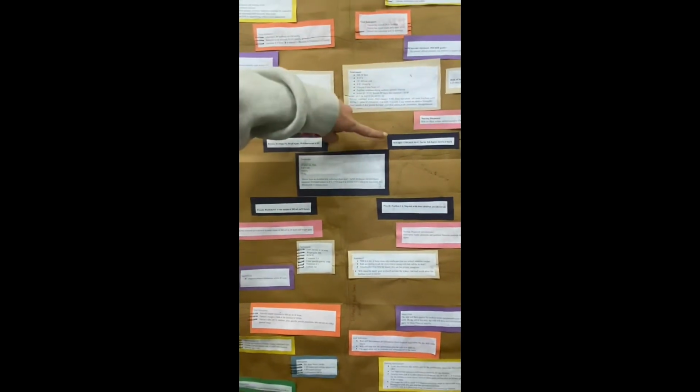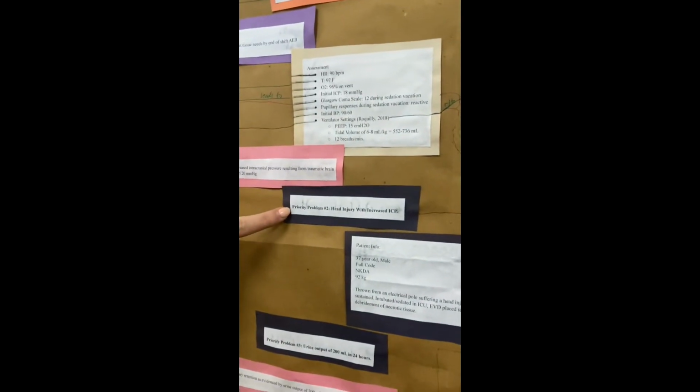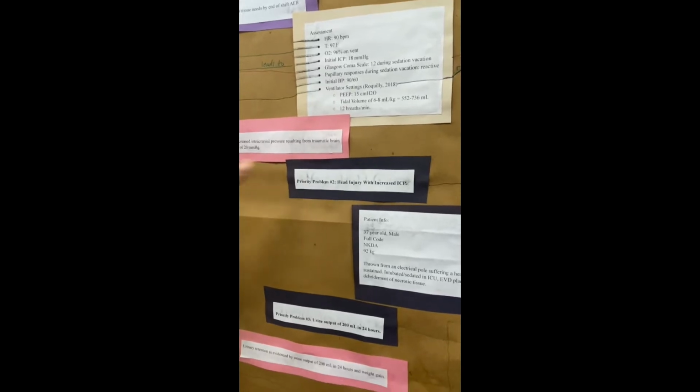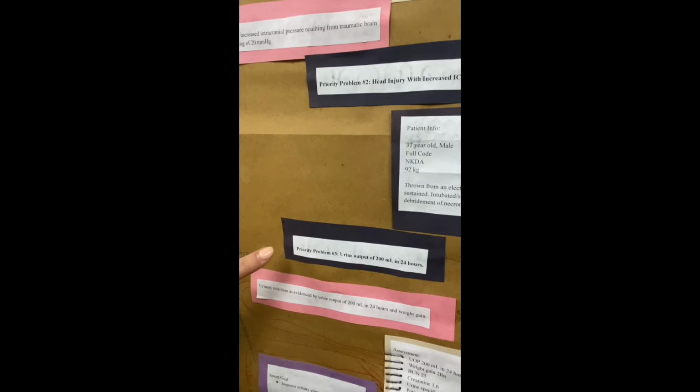So we have set some priority problems. The first one being 2nd and 3rd degree electrical burns. Second one being head injury with increased ICP. Third one is urine output of 200 milliliters in 24 hours. And fourth one is he is married with 3 children, so his psychosocial.